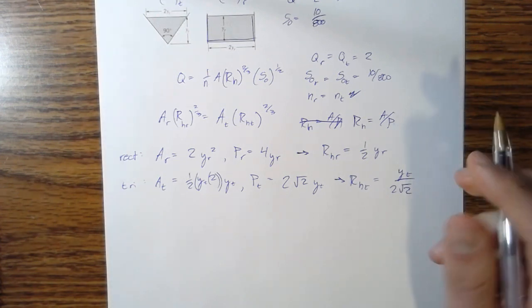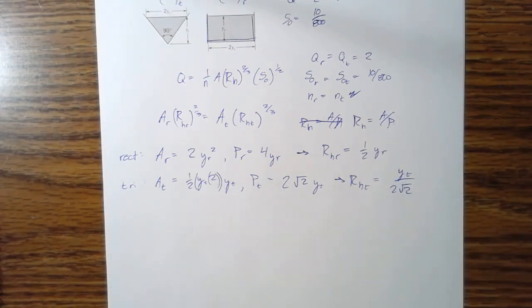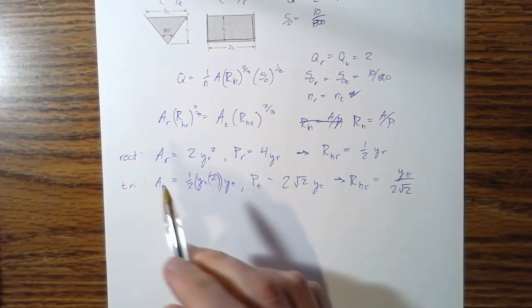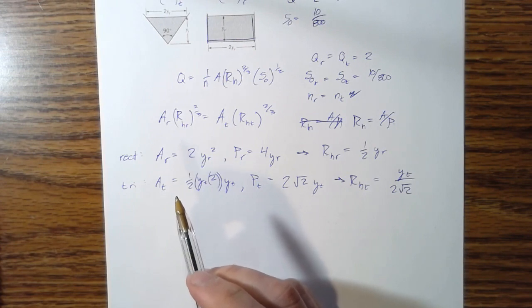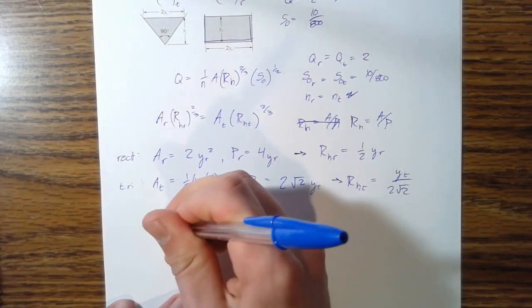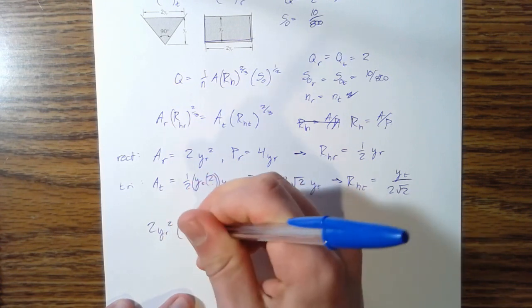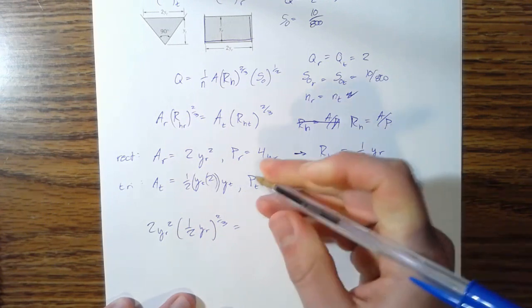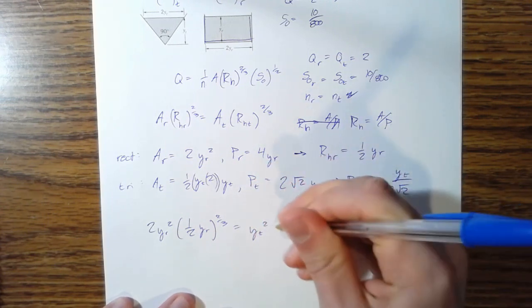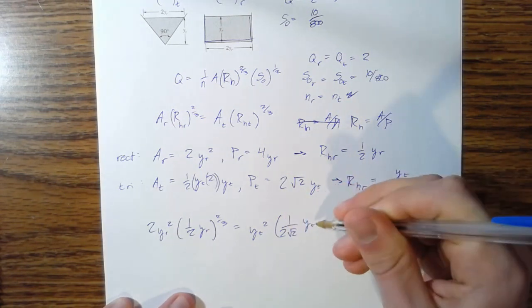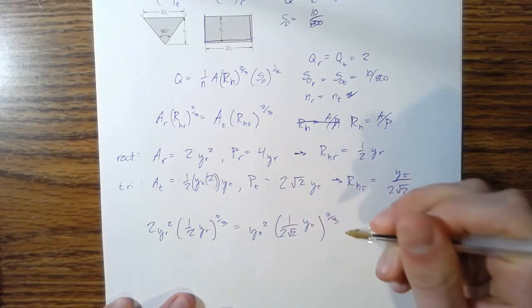So then we can substitute these things in up here, and also our areas. 2 y sub r squared times 1/2 y sub r to the 2/3 is equal to y sub t squared times 1 over 2 square root 2 y sub t to the 2/3.